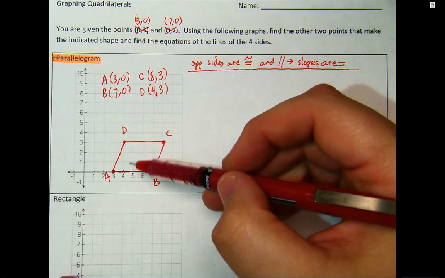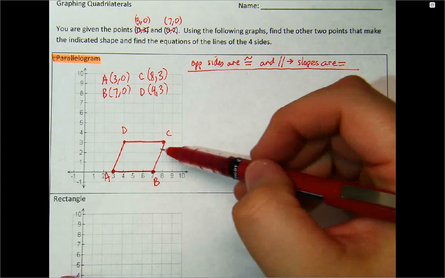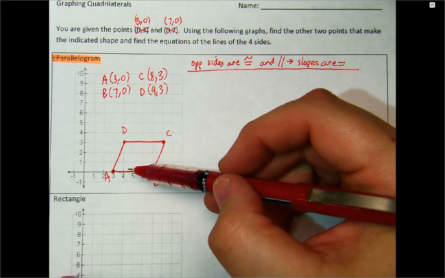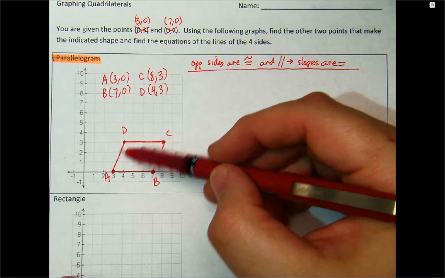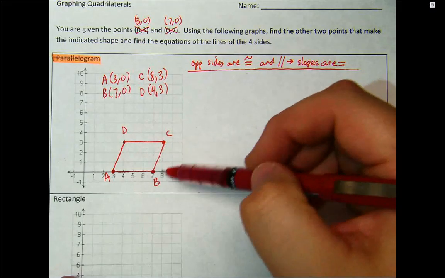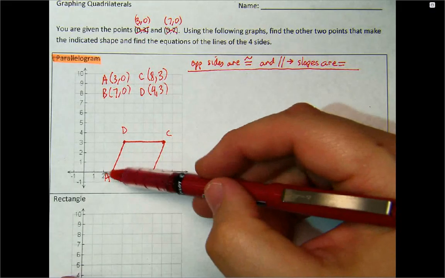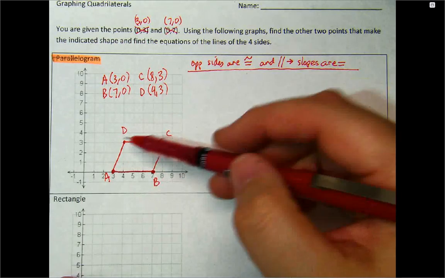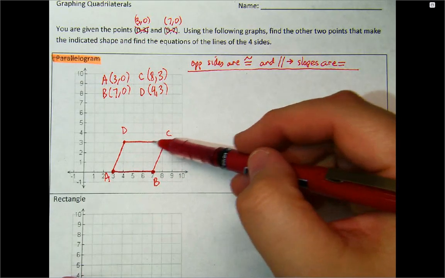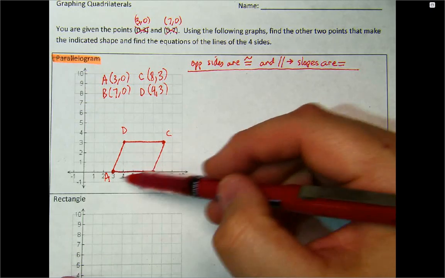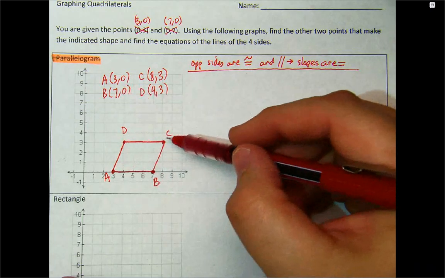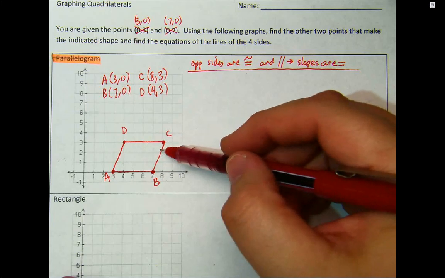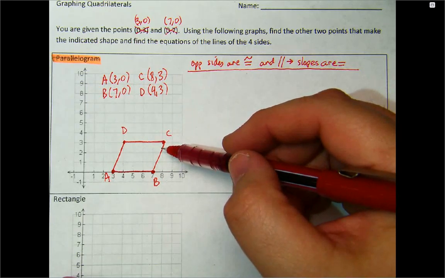So now, do I have opposite sides that are congruent? In this case, yes, because I went up 3 and right 1, so 3 and 1, 3 and 1. You have the same components, so if you wanted to draw the right triangle here, then the hypotenuses would be the same. This is 1, 2, 3, 4. This is 1, 2, 3, 4. Is AB parallel to DC? Are they ever going to hit each other? They're parallel.